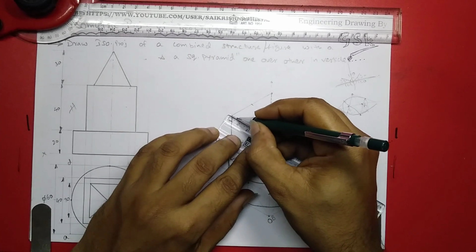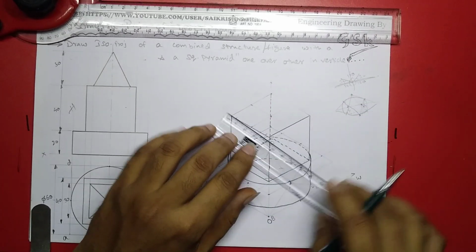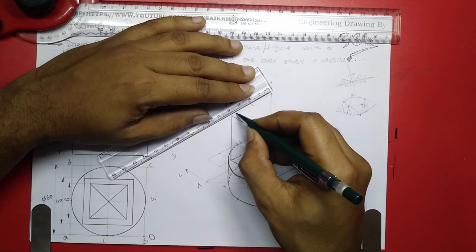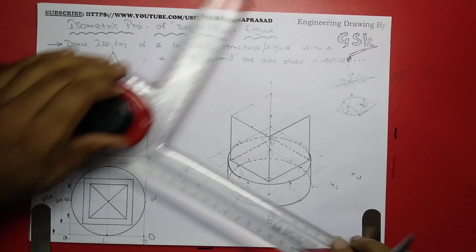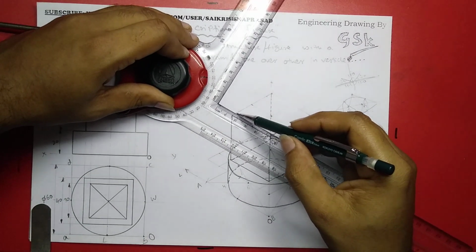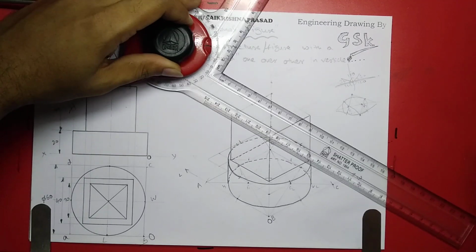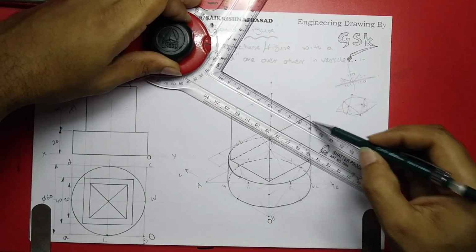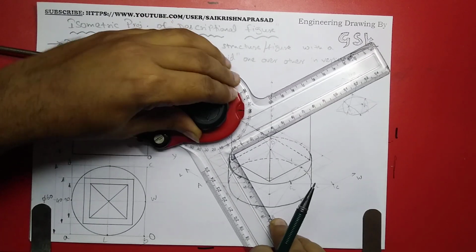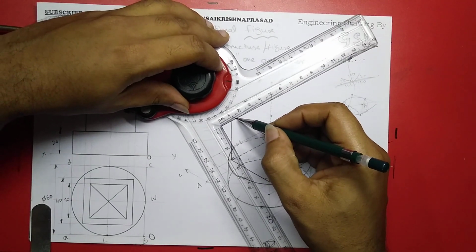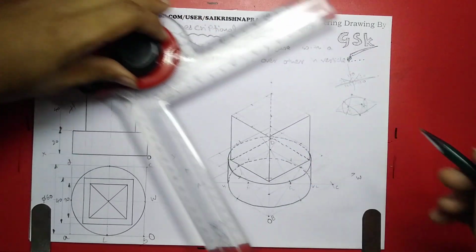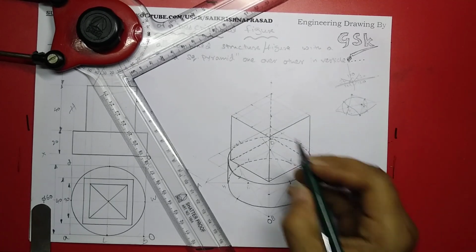I have to take 5 mm, 5 mm, 5 and 5. So these are the edges.